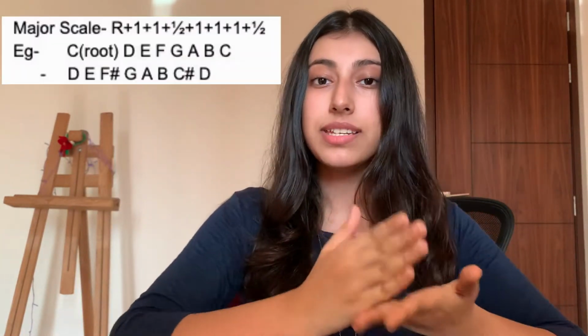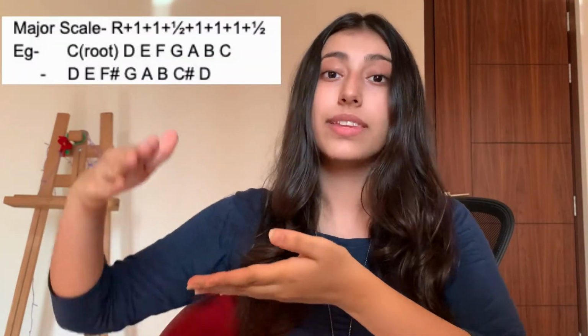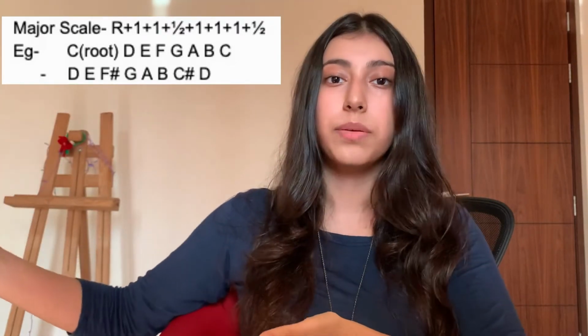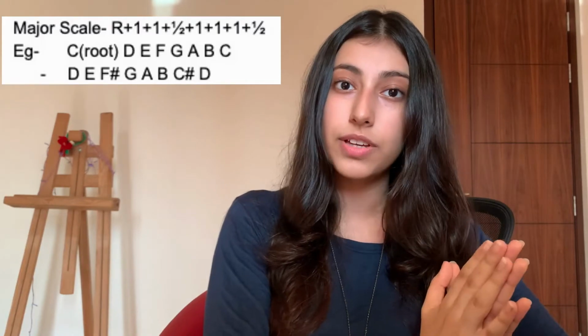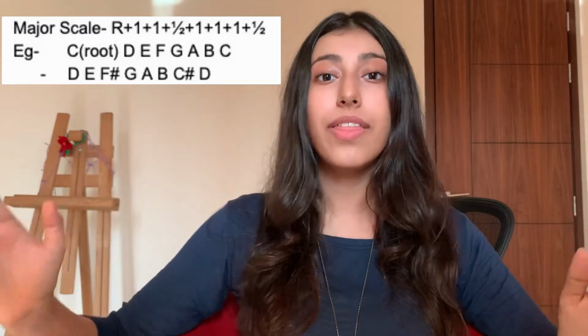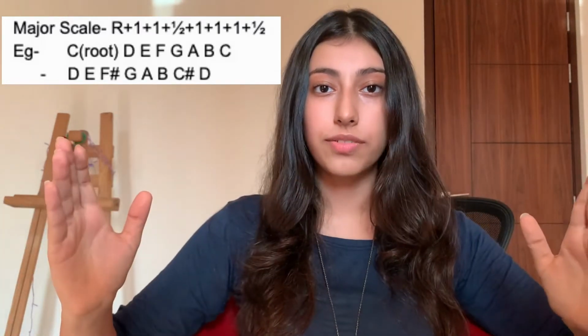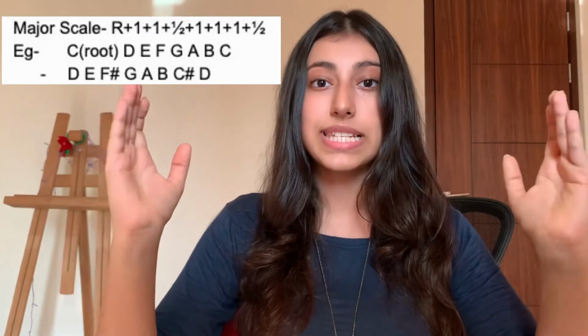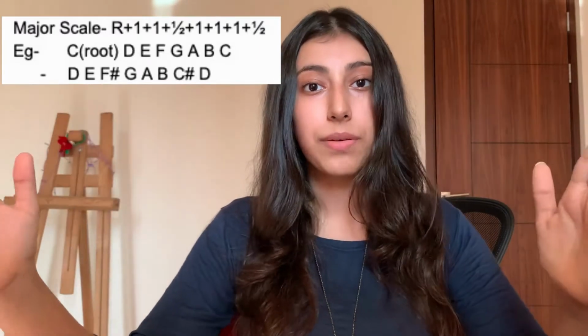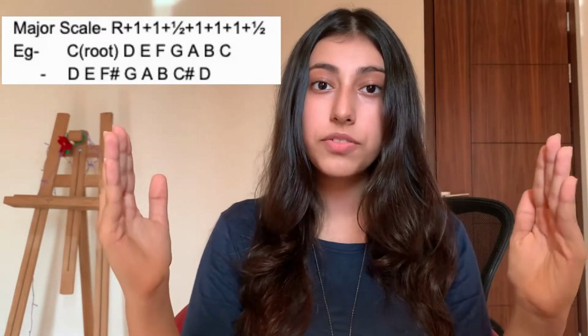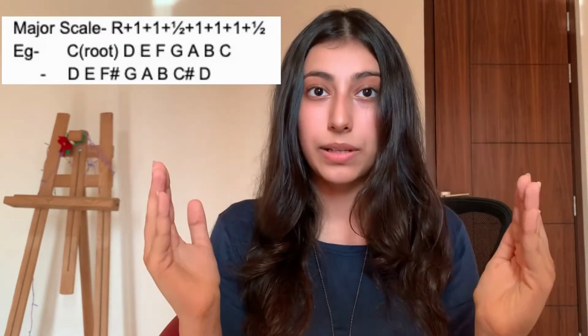When we studied notes, I said that there's C, D, E, F, G, A, B, and then it again begins with C, D, E, F, G, A, B. So if the root is C on one octave, 8 notes ahead of that will be another C. That is one octave. If we talk about the C major scale, it will be C, D, E, F, G, A, B, C. So that is one whole octave, or the C major scale.